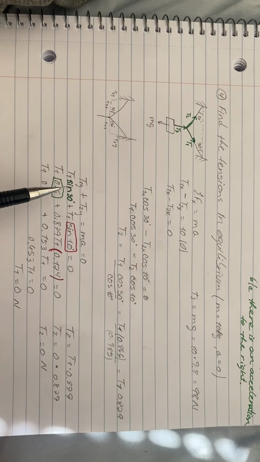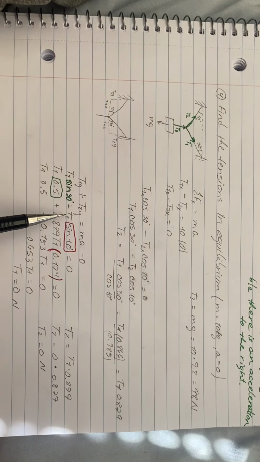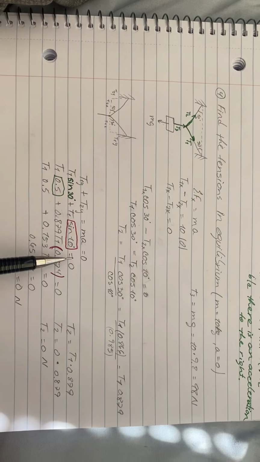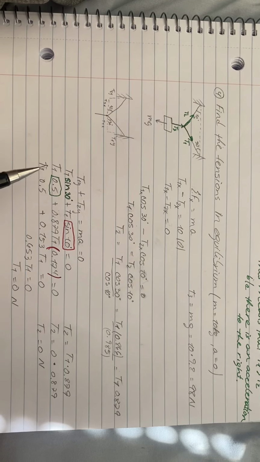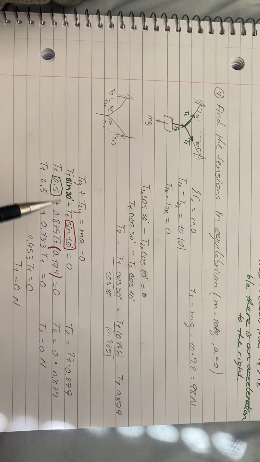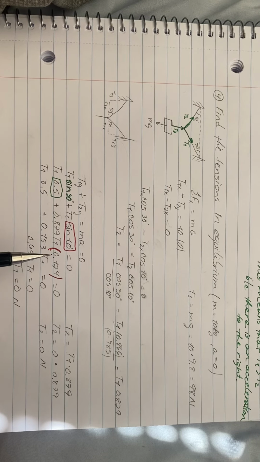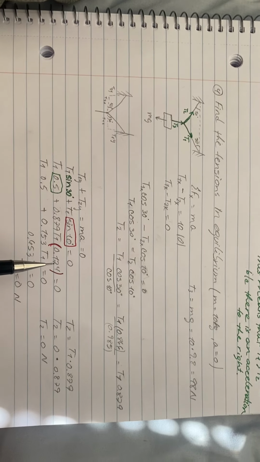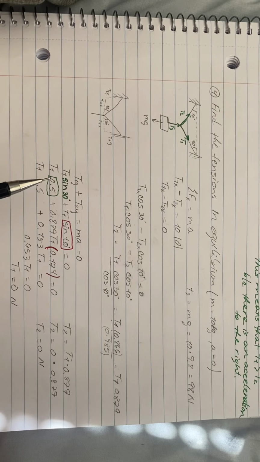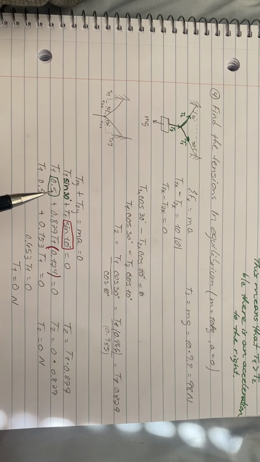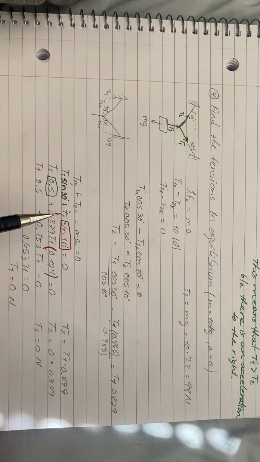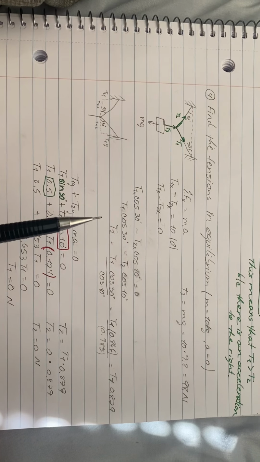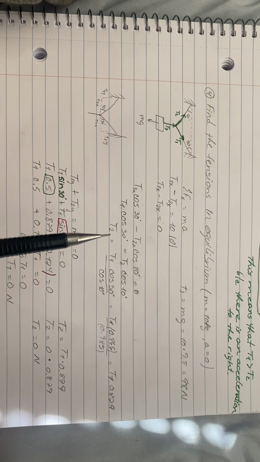So tension 1 sine of 30 plus tension 2 sine of 10 is equal to 0. Now, the sine of 30 is 0.5 and the sine of 10 is 0.174. We use tension 1 times 0.5 plus, here we have the value of tension 2.